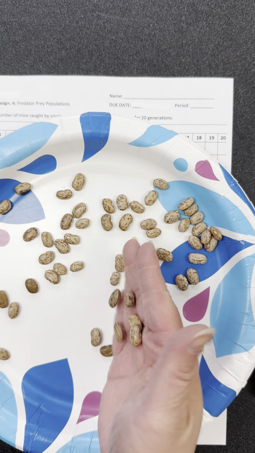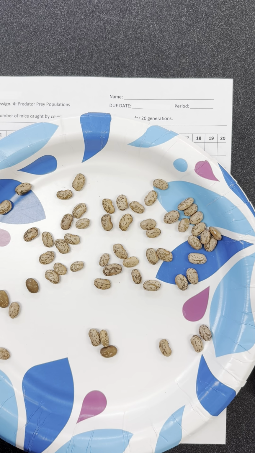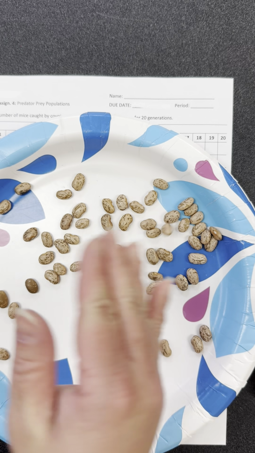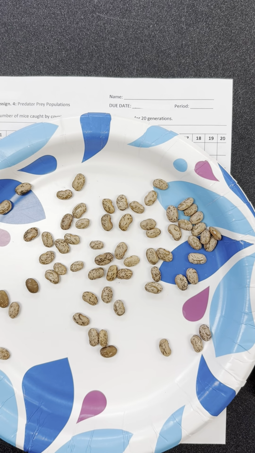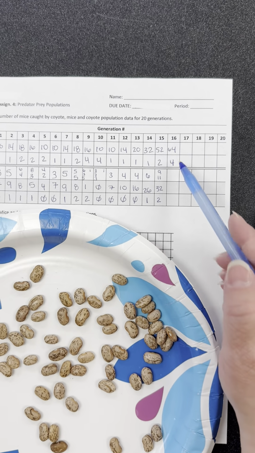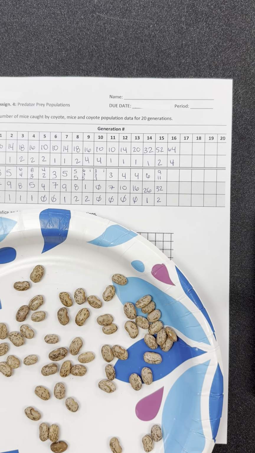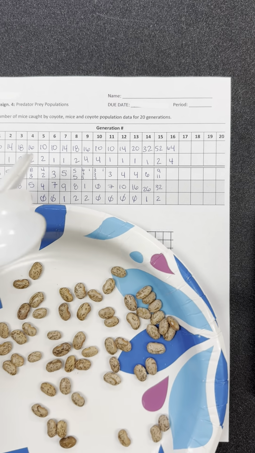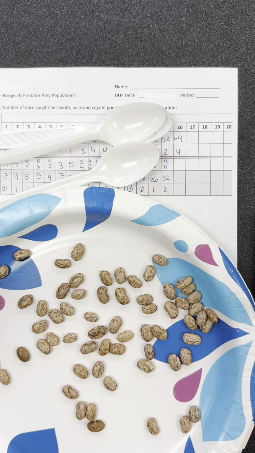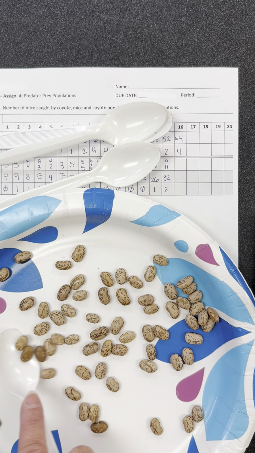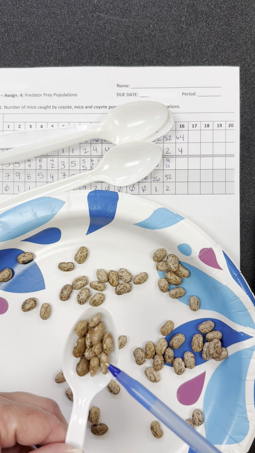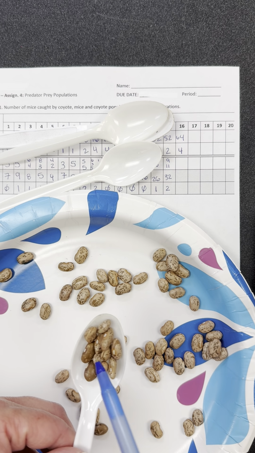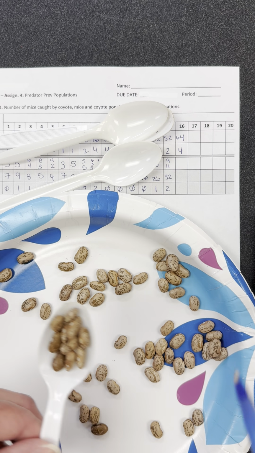There's 5. There's 10. And here's 2 more. Okay, now we have 64 that we're starting with for coyote that are all very eager to go hunting. Let's go hunting. Oh boy, what did we get here? 1, 2, 3, 4, 5, 6, 7, 8, 9, 10, 11 again.